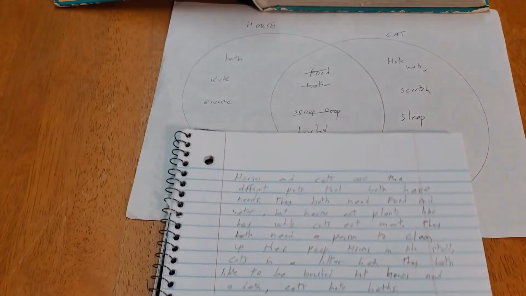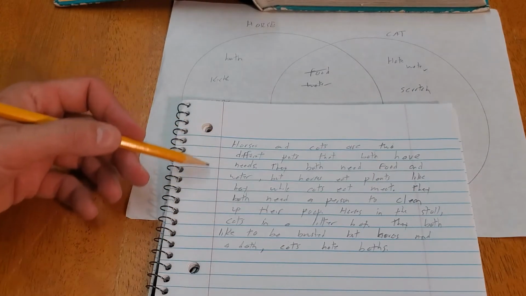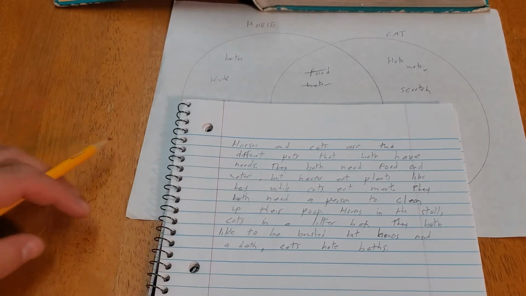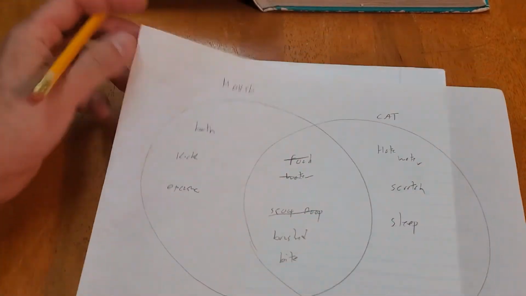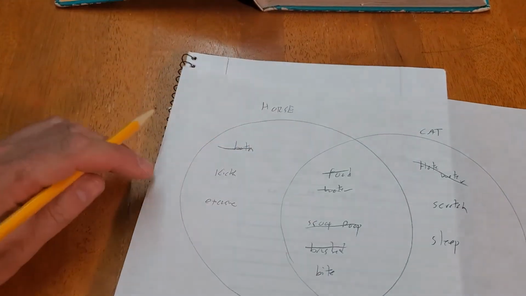Notice that when I'm writing, all of my words are pretty much sticking right next to this pink line. When we write, we should be staying next to this pink line. Let's see what else. What else do I want to say about them? I talked about brushed. I talked about water, bath.